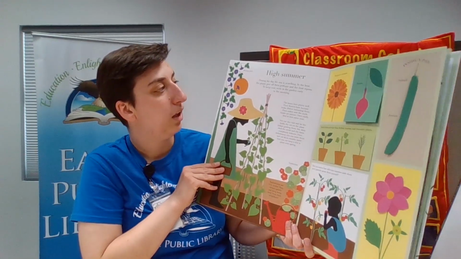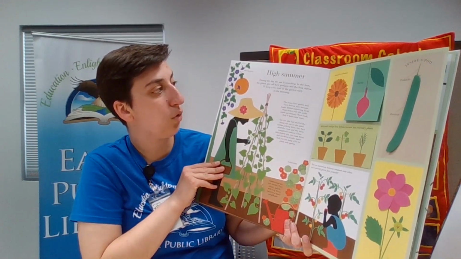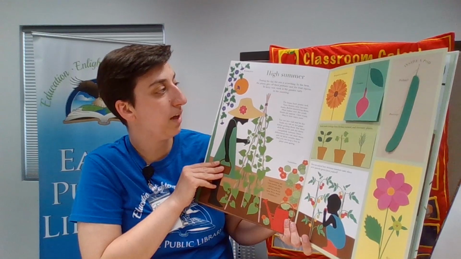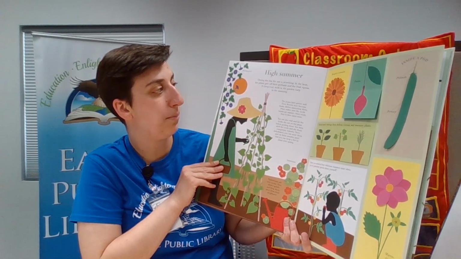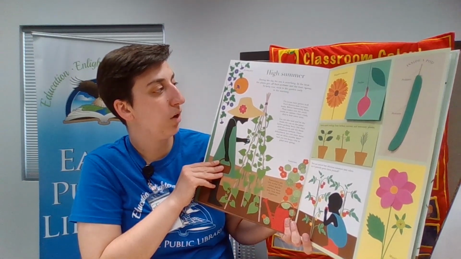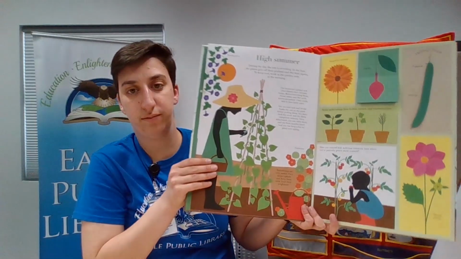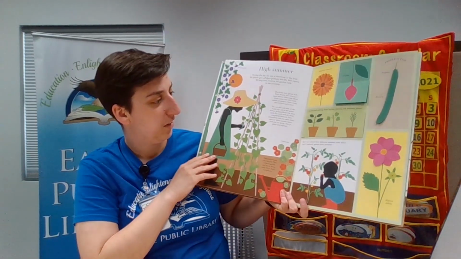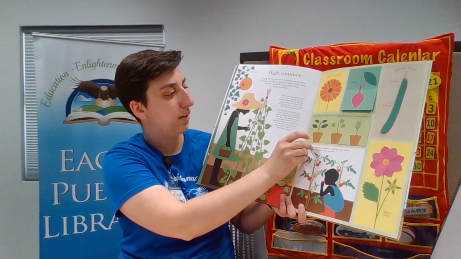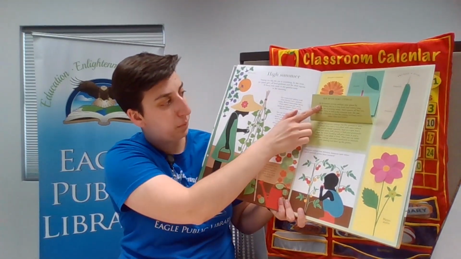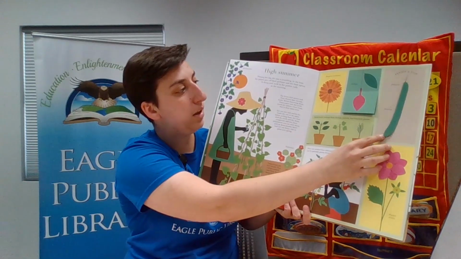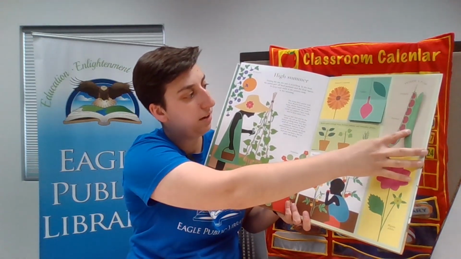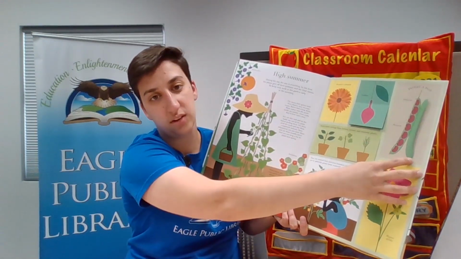High summer. During the day, the sun is scorching. In the heat, the plants give off their perfume and the fruit ripens. To keep cool, work in the garden early in the morning. That's what they recommend if you're gardening in the summer, high summer. There's so many different things. Different plants and learning about plants. Look at this bean inside a pea pod. Look at that. It's so cool.